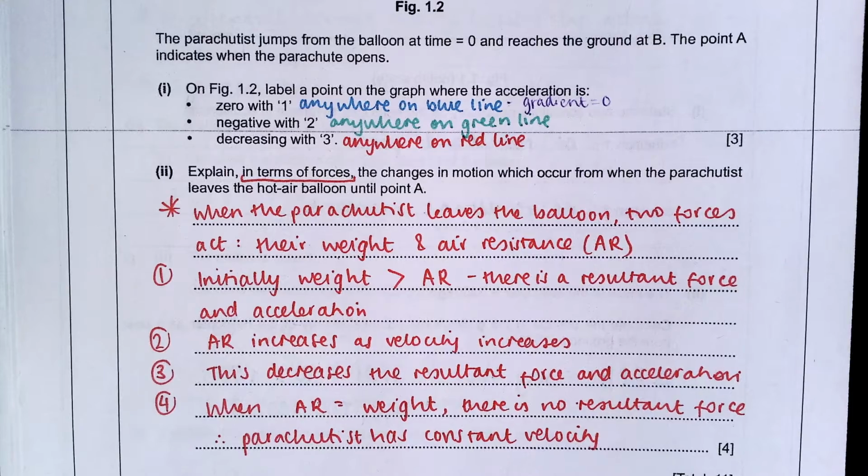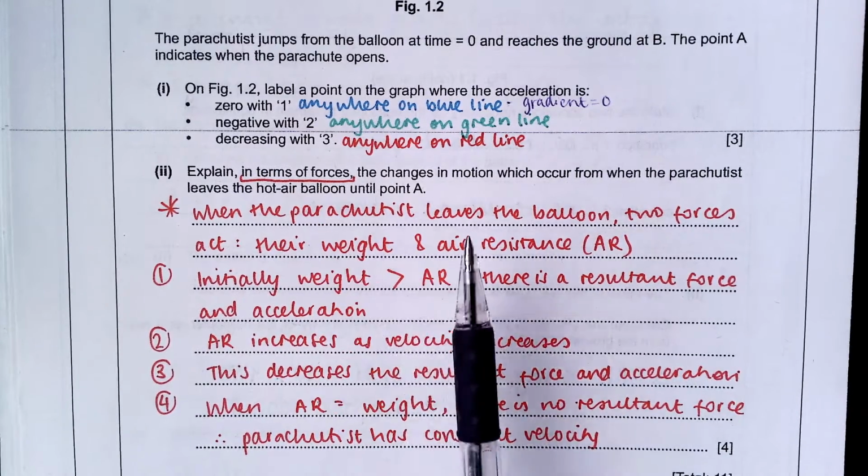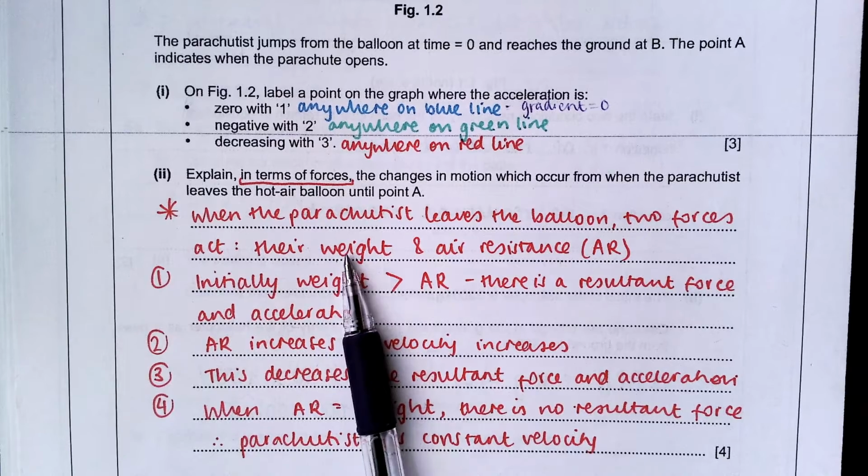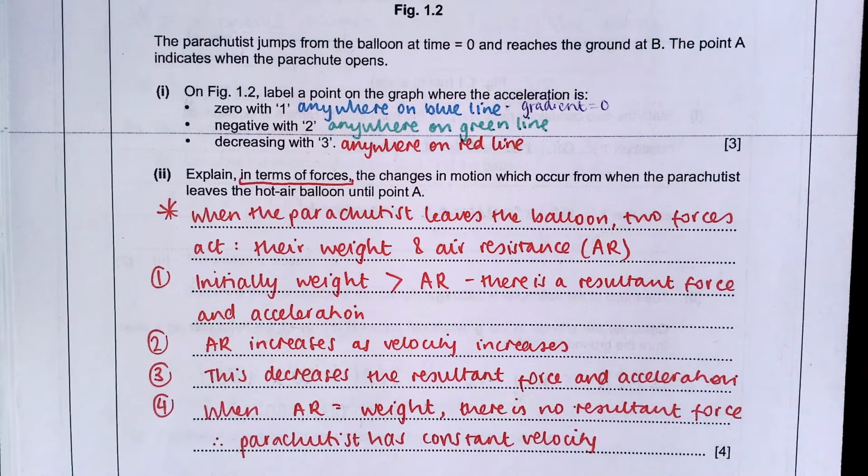So it says, explain in terms of forces the changes in motion which occur from when the parachutist leaves the hot air balloon until point A. Okay, so we know that there can be two forces at play the whole time: the weight of the parachutist acting downwards and the air resistance as the parachutist falls through air acting upwards. Initially, there is only weight. So at the instant that they jump out of the hot air balloon, they've not hit any air yet, and so the only force is weight.